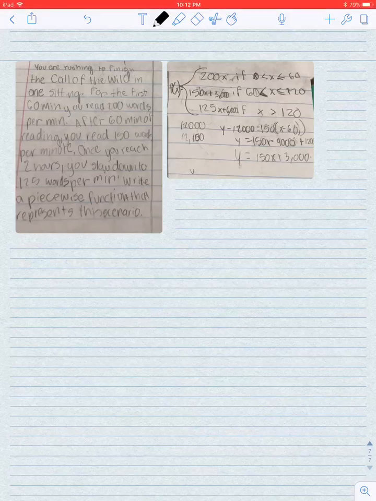Okay, so I'm going to quickly try and explain how this piecewise function word problem works. I don't know if I'm going to call it point-slope form, but certainly it's pretty easy to see how to set this up. So what we're looking for is the total number of words a person has read, a function that represents that.